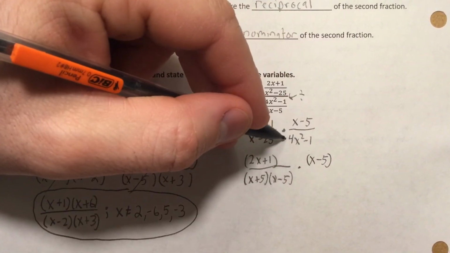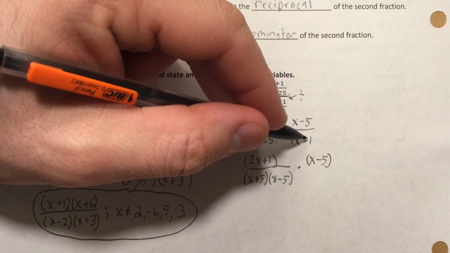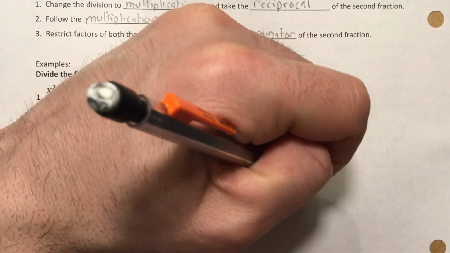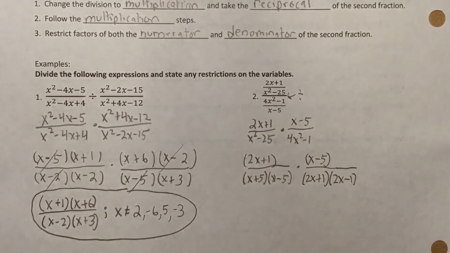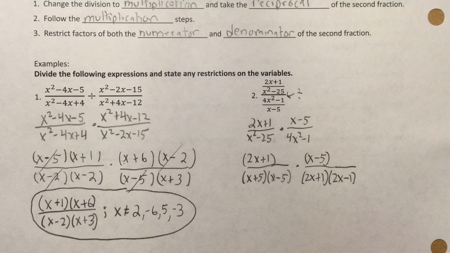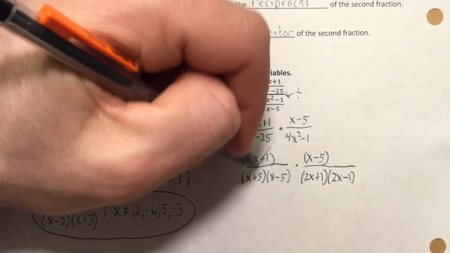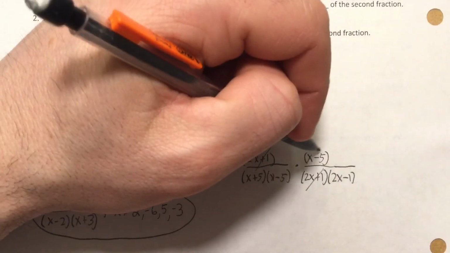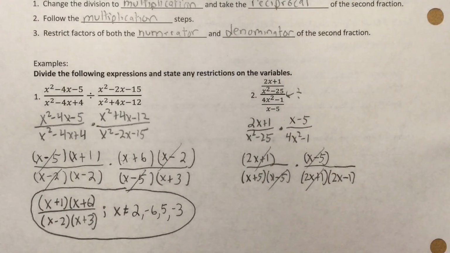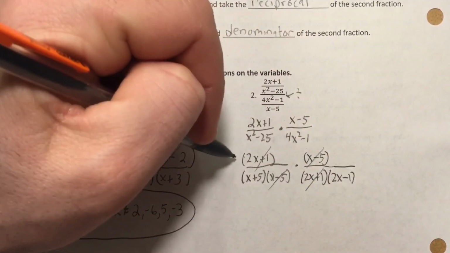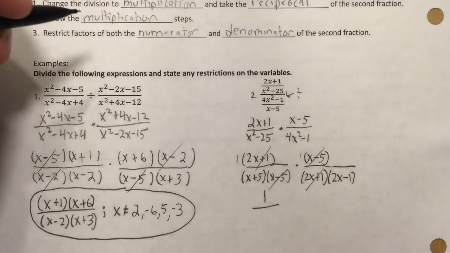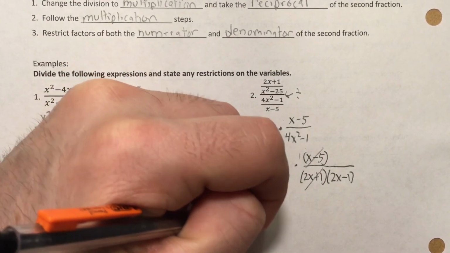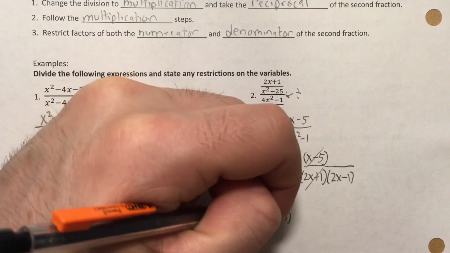And then my bottom here is difference of squares. 4 is a perfect square, so is x squared, and so is 1. So I'm going to have it as 2x plus 1, 2x minus 1. And now I'm going to cancel my like factors, either top, bottom, or diagonally. So I have a 2x plus 1, 2x plus 1, x minus 5, x minus 5. And so remember, we're left with 1 anytime we cancel. So as I multiply straight across, I'm really multiplying 1 times 1. So I have 1 on the top, and then x plus 5 and 2x minus 1 on the bottom.